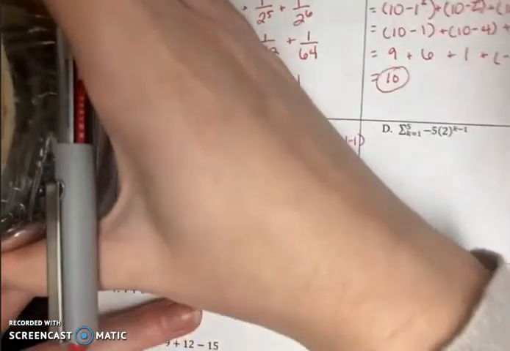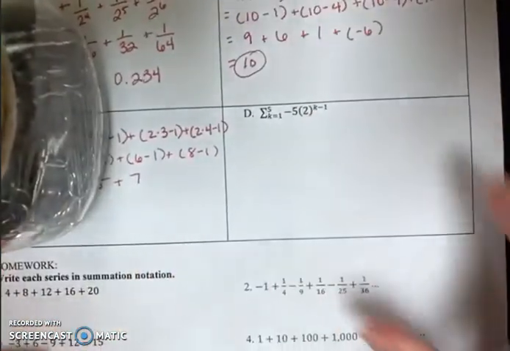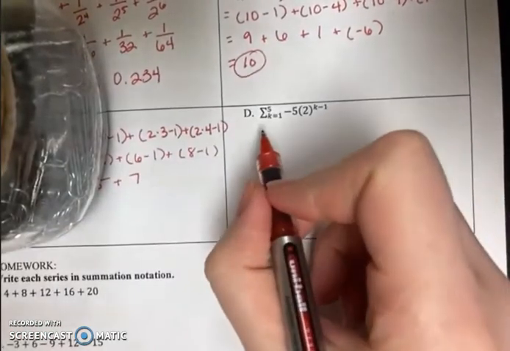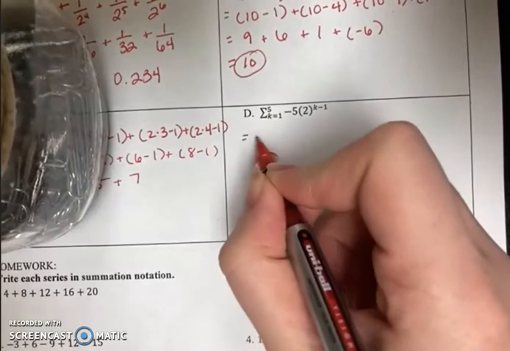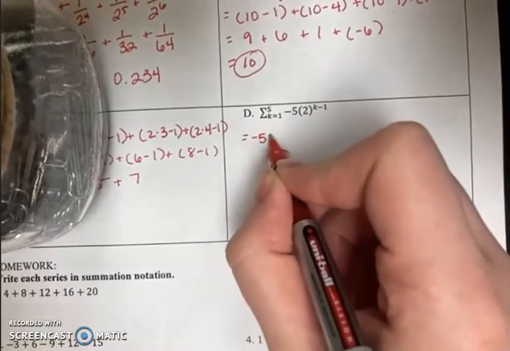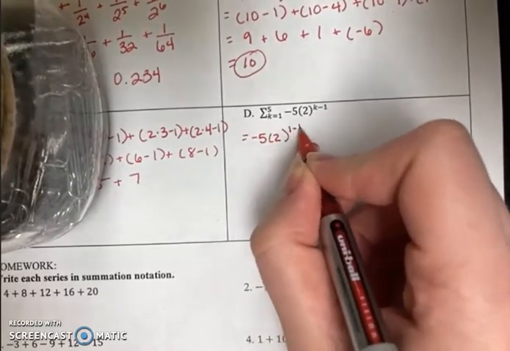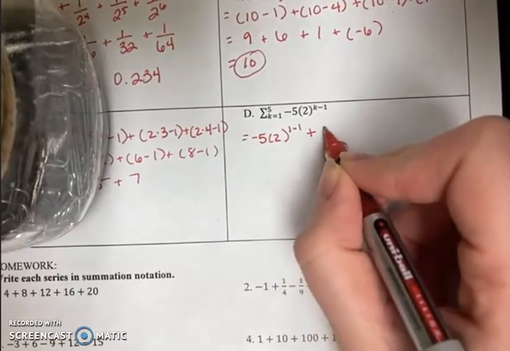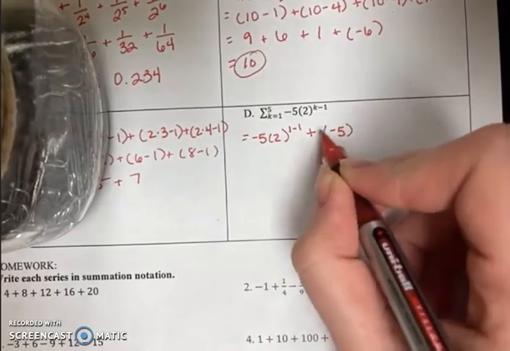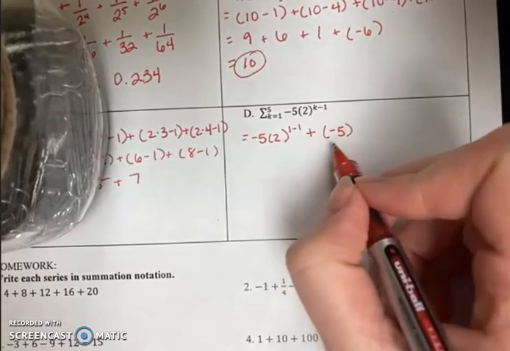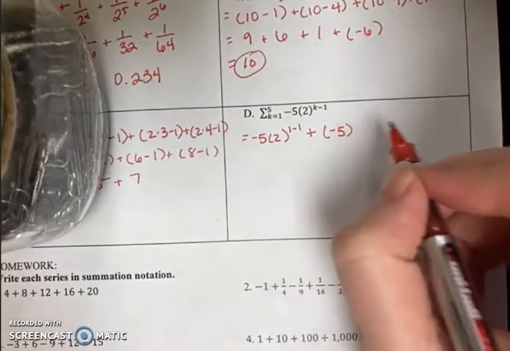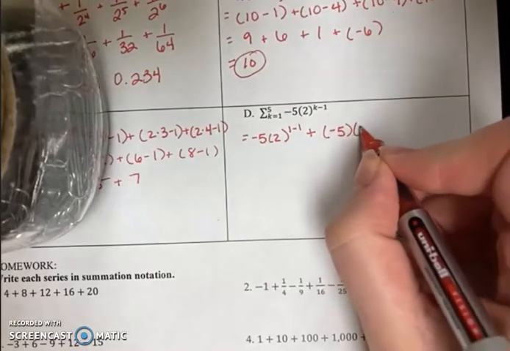Part D, we have the summation. This looks a little bit more challenging, and that's okay. Remember, it's still the same thing. Here's our lower limit, here's our upper limit. So starting with 1, I'm just going to plug it in. Negative 5 times 2 to the 1 minus 1 plus negative 5. I'm going to put parentheses around it. Or just keep in mind, if you have a plus and a negative, that becomes a negative, so subtraction. Up to you how you want to write that.